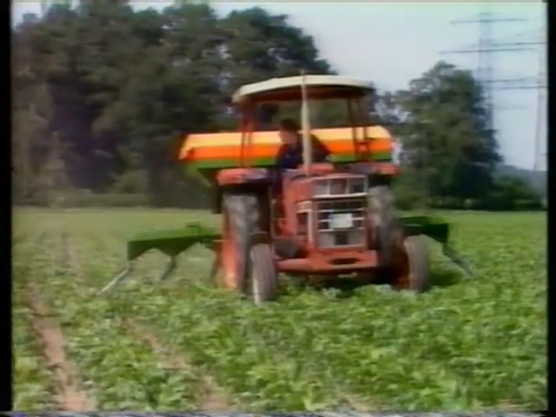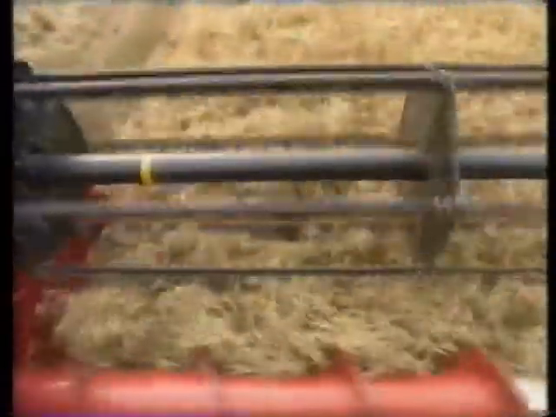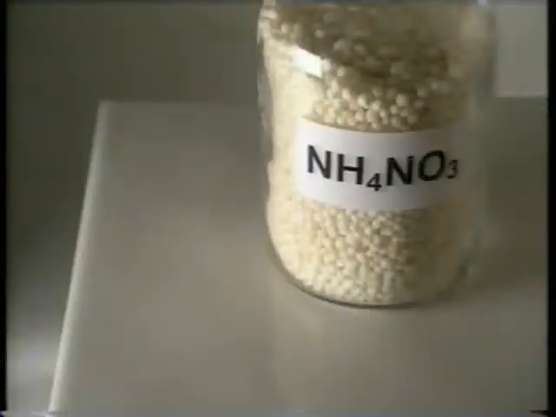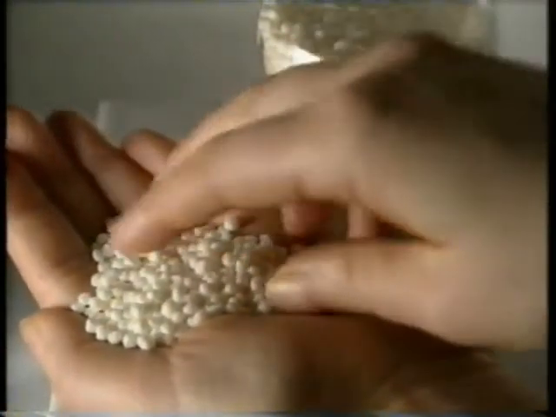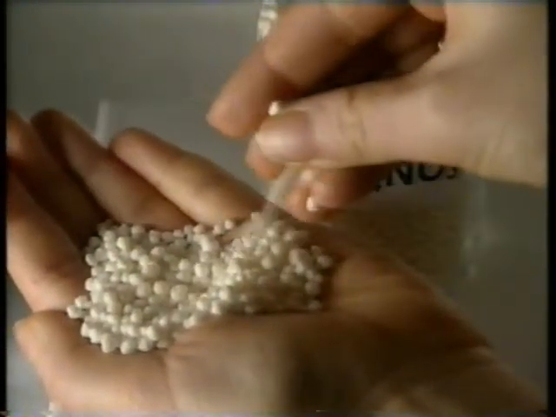Farmers use fertilizers to increase the nitrogen content of the soil and improve crop production. One of the chemicals they use is ammonium nitrate. The starting materials are ammonia gas and nitric acid.